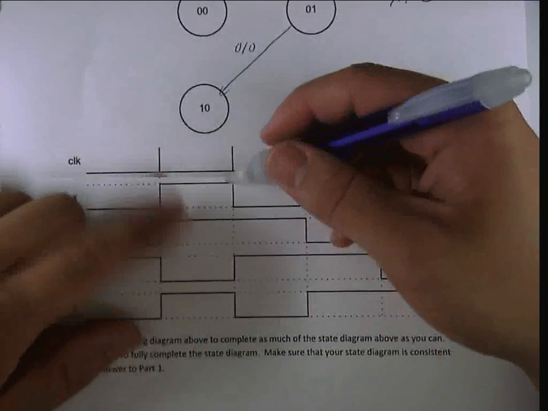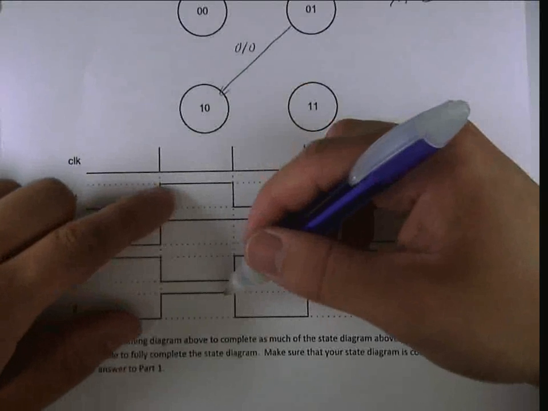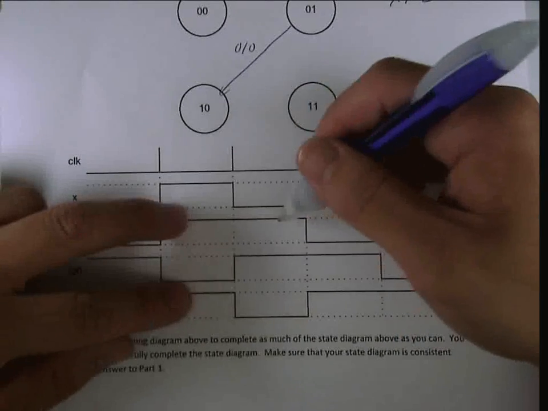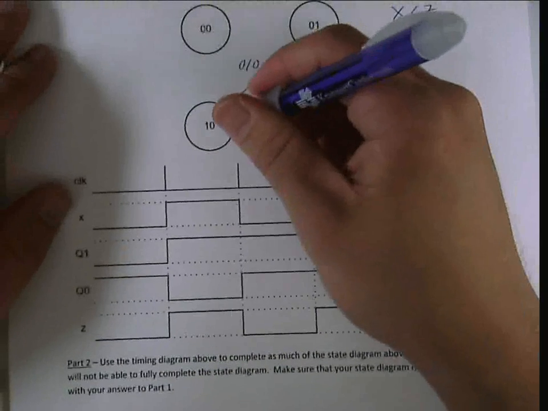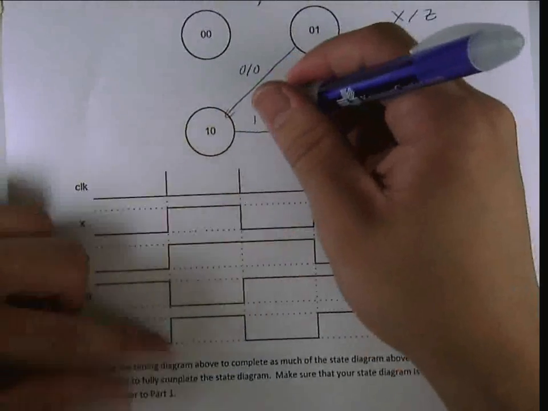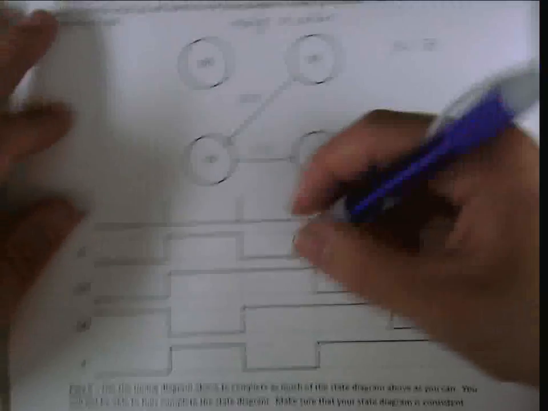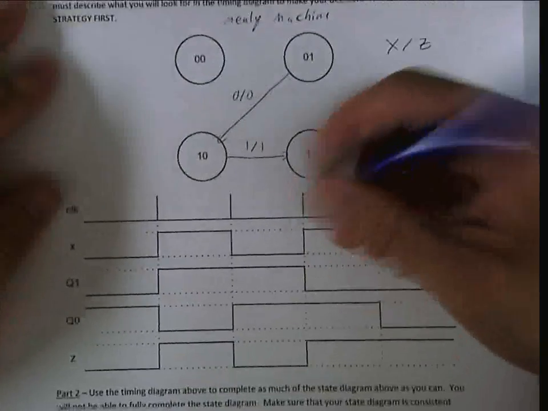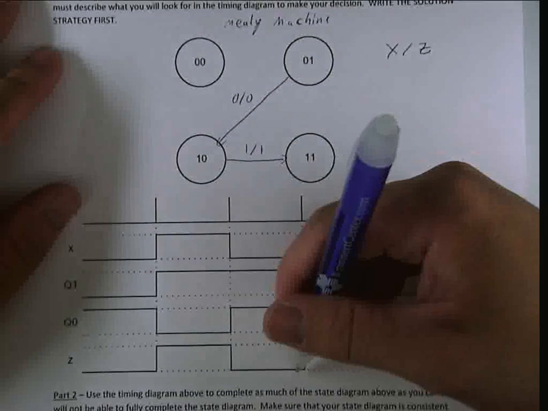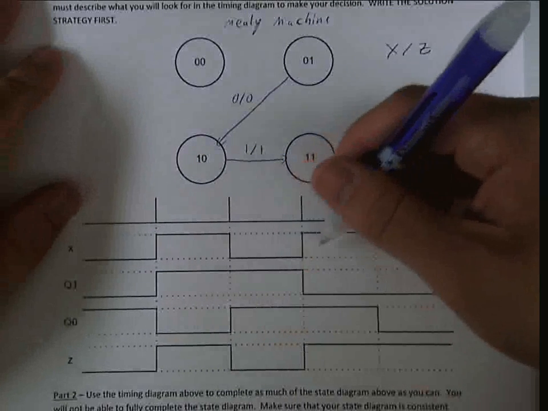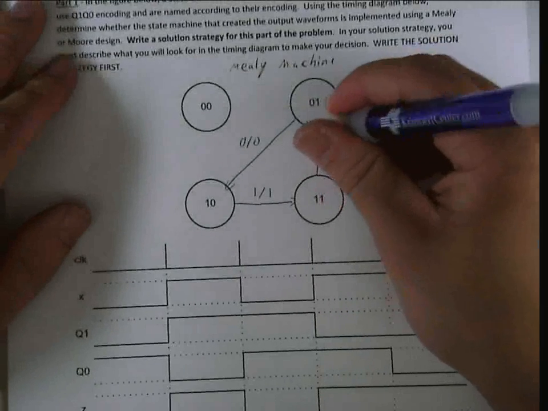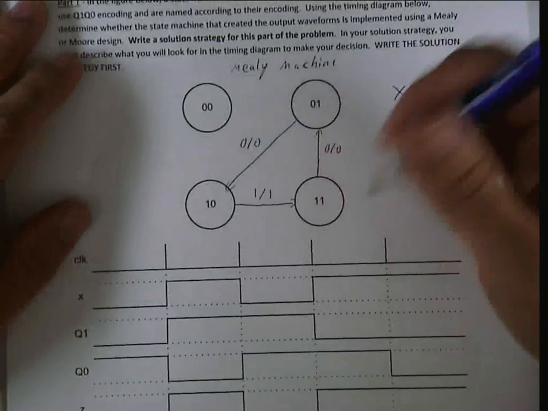And now we're at state 1, 0 with an input of X. Output Z is 1. And we're going to go to state 1, 1. So this goes to here. X is 1, Z is 1. Now we look at this. We're in state 1, 1. Our input X is 0, our output Z is 0, and this takes us back to 0, 1. So this goes back up to here, 0/0.